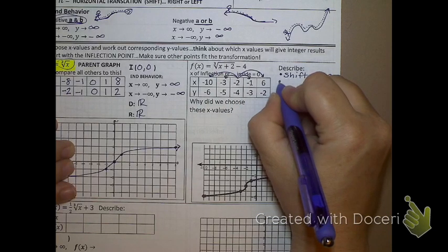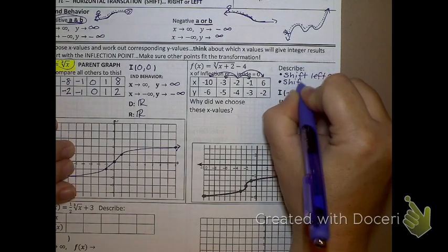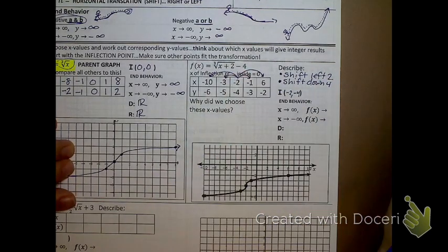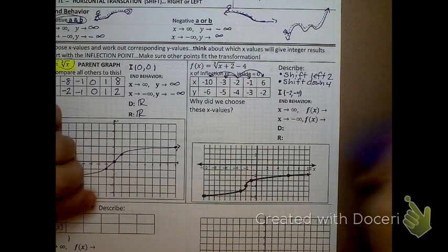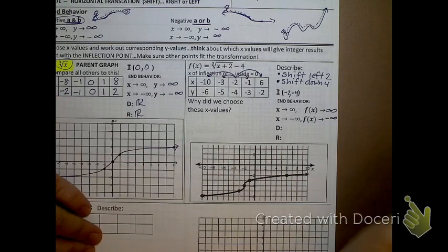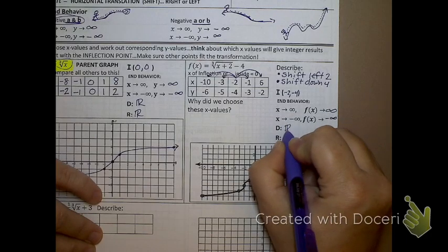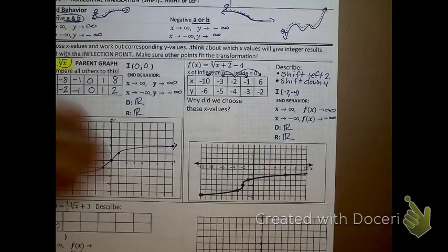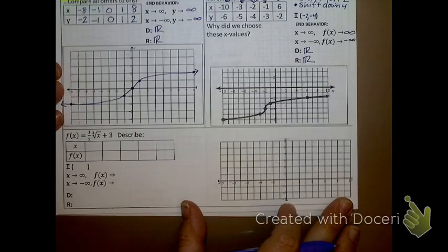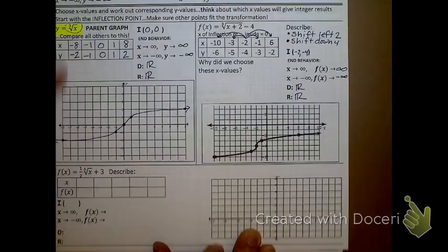We also have a what? A shift down 4 because I have a k value of -4. Don't have to worry about anything with a and b. There's also no reflection. So what does that mean? The end behavior is exactly the same as the mother function. Right side's still going up, left side's still going down. Domain and range, all real numbers. Pretty easy. It's just like graphing cubics, really. The only difference is how you set up your x values there.